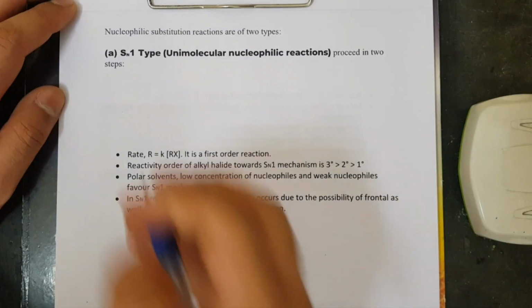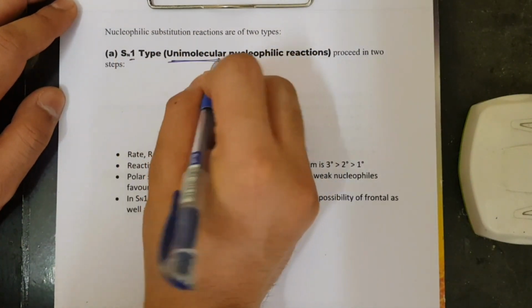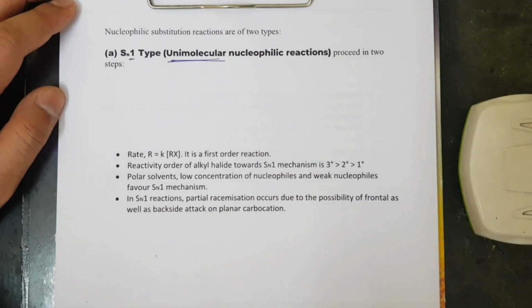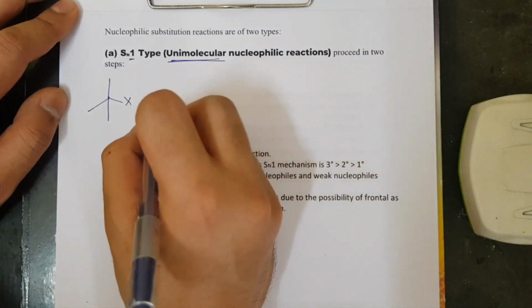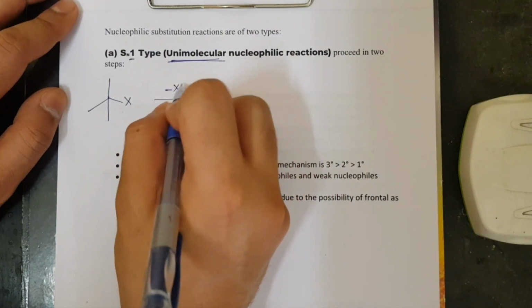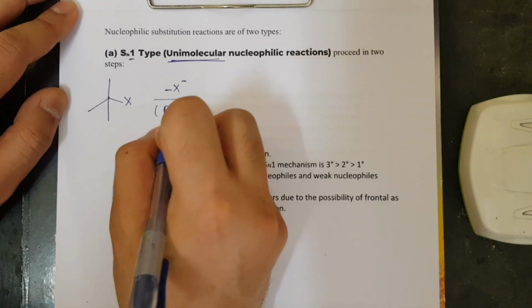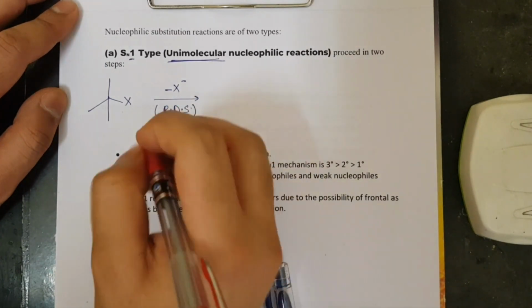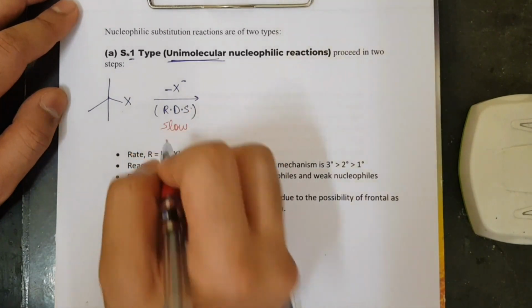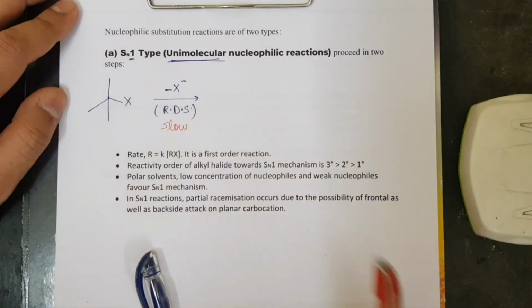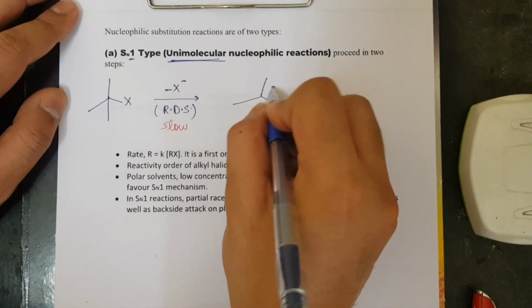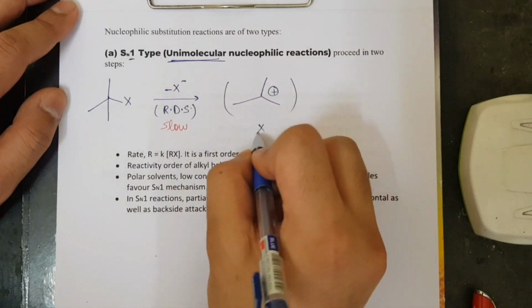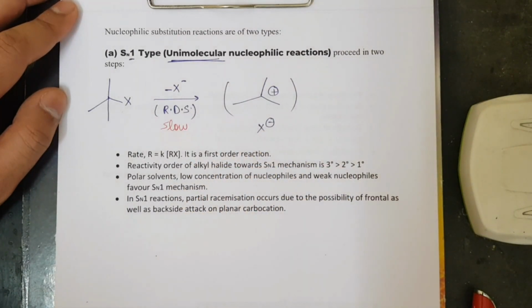So SN1, the one gives you the feeling that it is a unimolecular reaction and it proceeds in two very important steps. Let me make you understand the logic. We have been given this tertiary alkyl halide here. Step 1 is the removal of X minus, which is the rate determining step because it is slow in nature. The slowest step is the rate determining step, and that is why this is the rate determining step. We get the formation of this carbocation. Okay, and X minus would also be present. That is, an ion pair would be formed, or basically in layman language you can see that the carbocation formation is there.